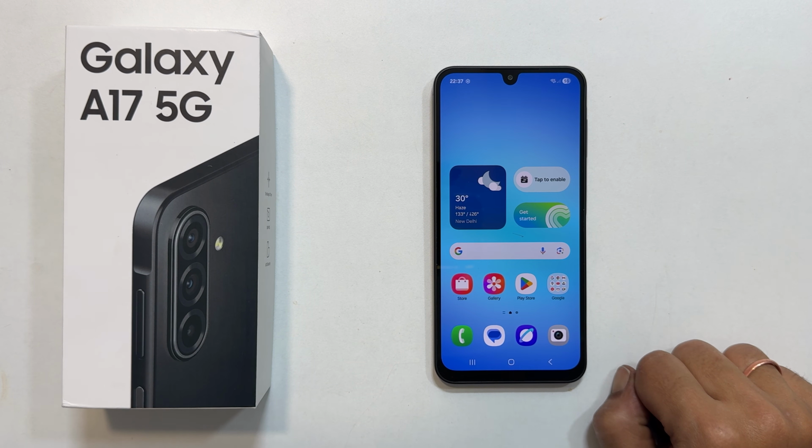And that's it, a complete walkthrough of the Samsung Galaxy A17 5G setup for the beginners.